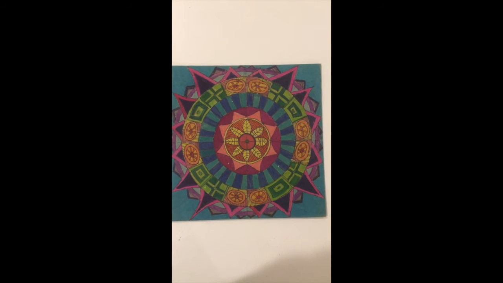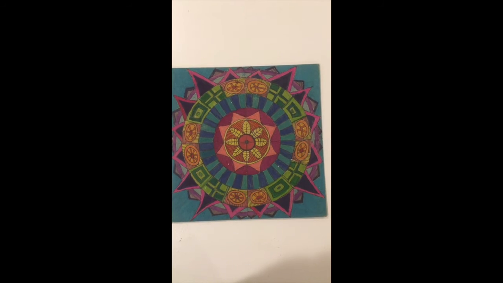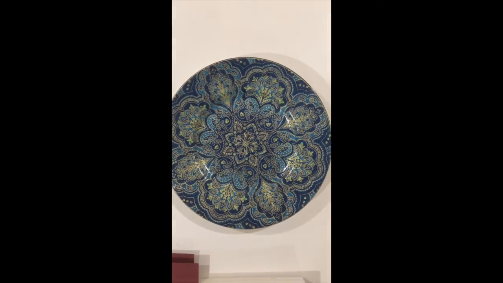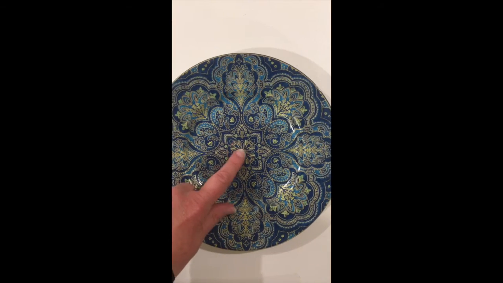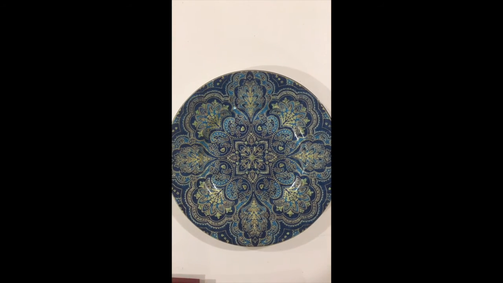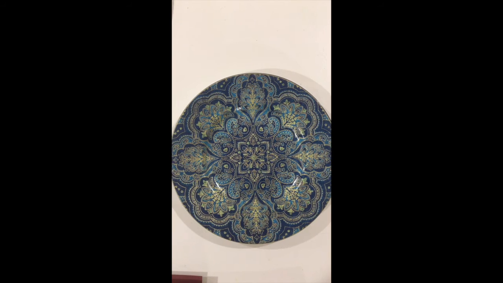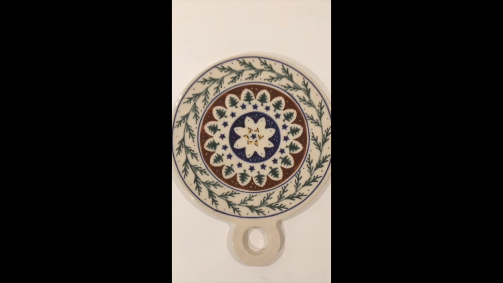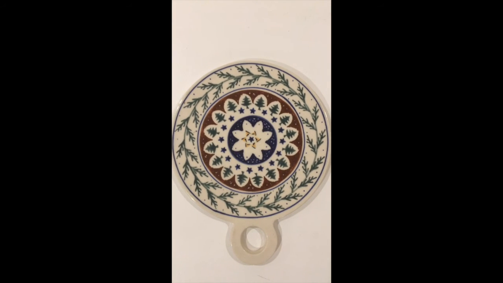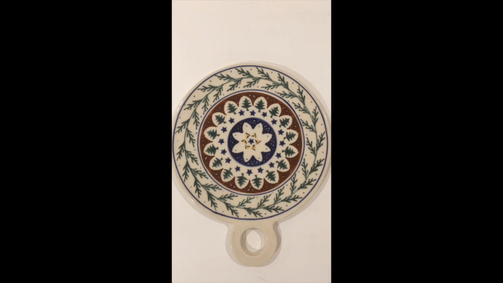Now, here's another mandala design. This was a sample that I drew a long time ago. Again, radiating outward from the center. A very complex example. This is just a dish that I found in my kitchen, and you can see from the very middle there's a little center point, and the entire design is complex and works out from that middle point. This is another trivet, something you would put hot pots on or hot dishes on. Again, radiating out from the center point.